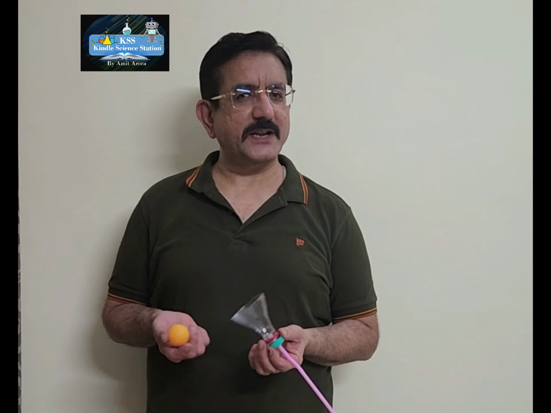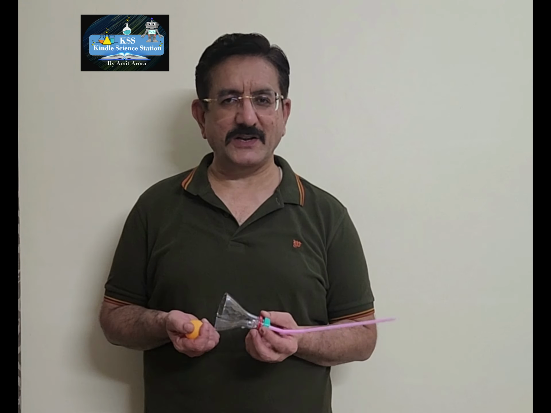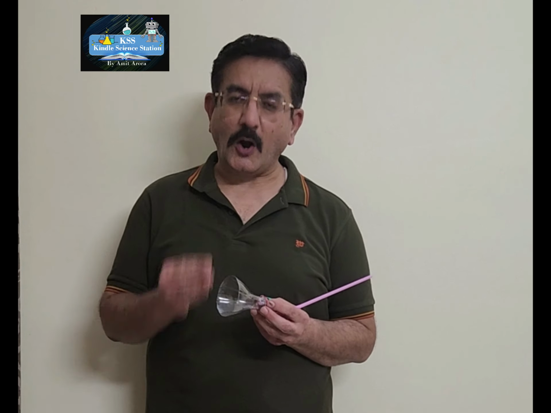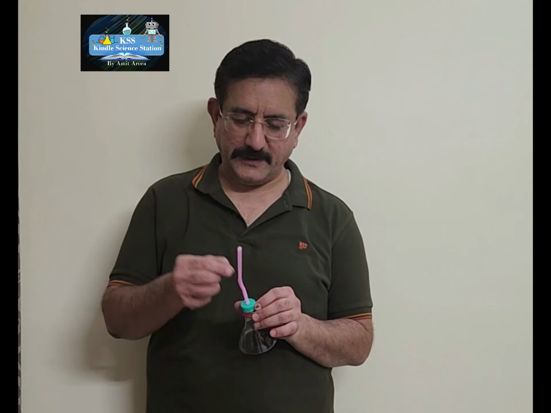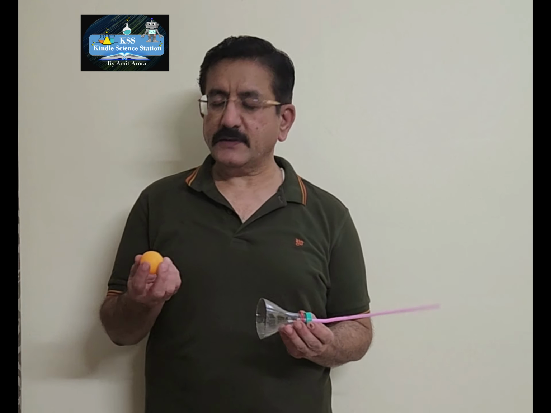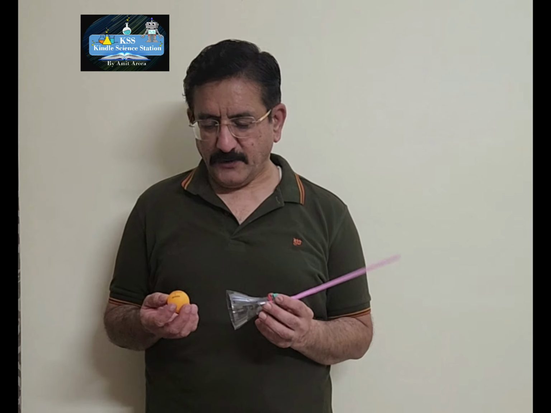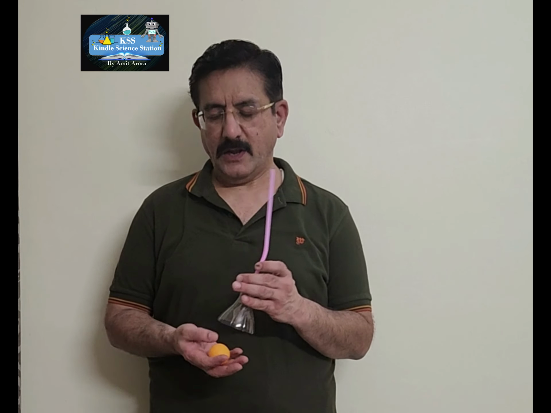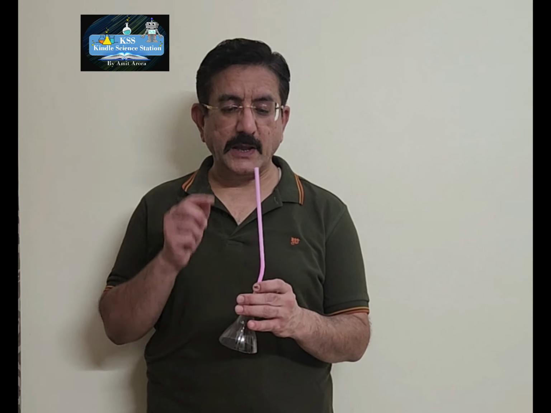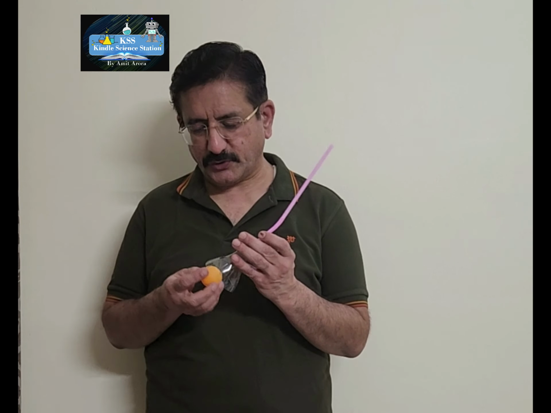This is a small setup I have made to explain Bernoulli's principle. The bottle's top half has been cut and through a small hole in the cap I have inserted a straw. This is a simple ping pong ball. If I hold the ball vertically, of course it will fall due to gravity. But see what happens when I blow hard in this straw.